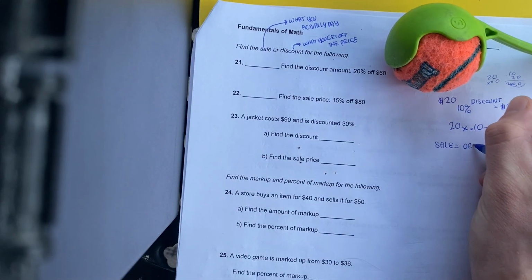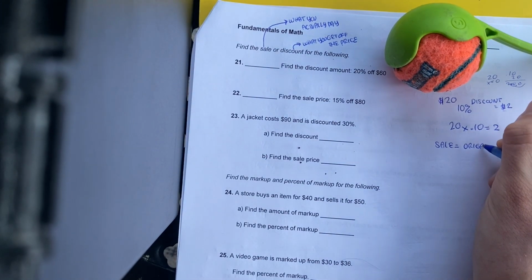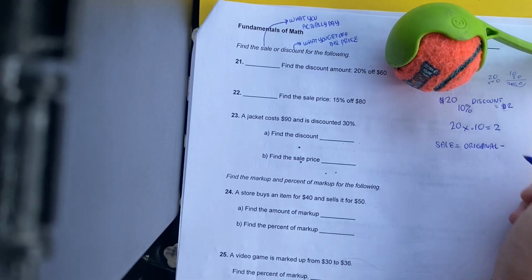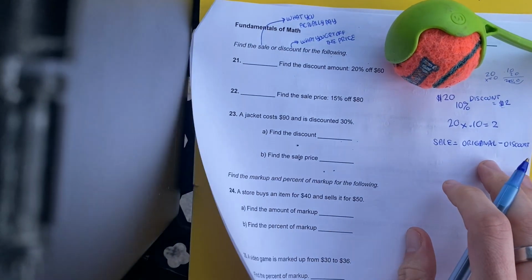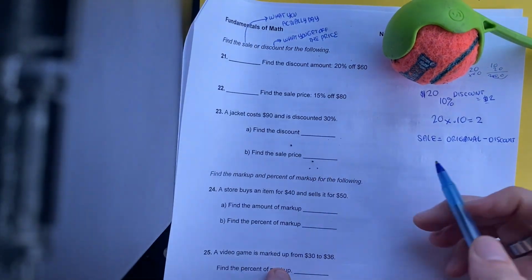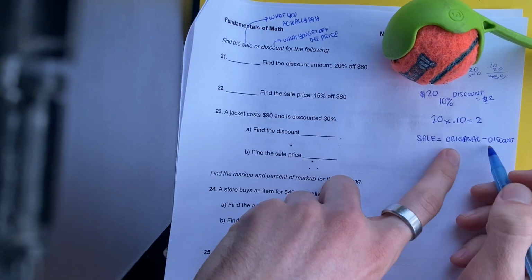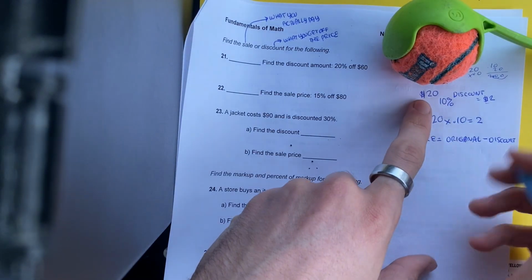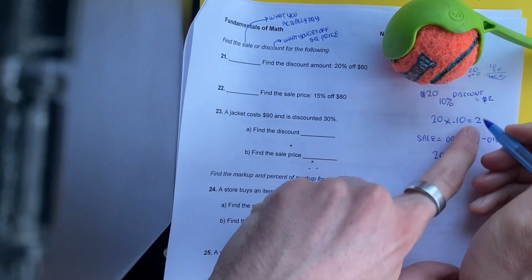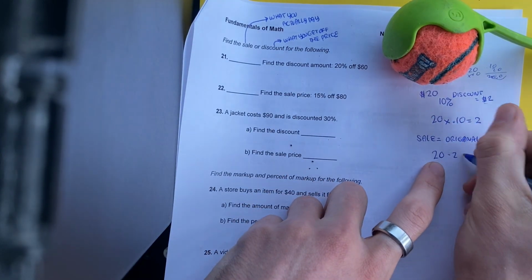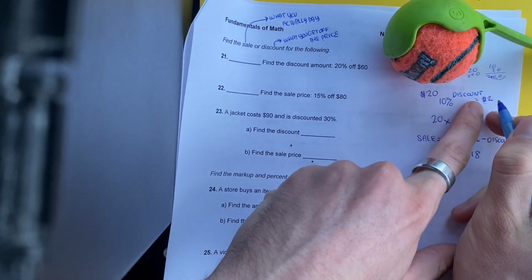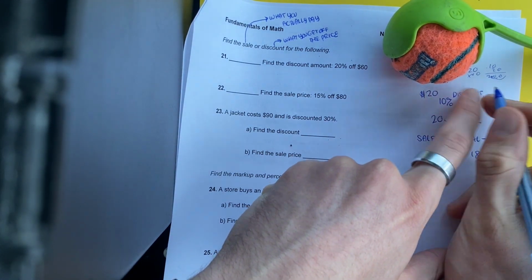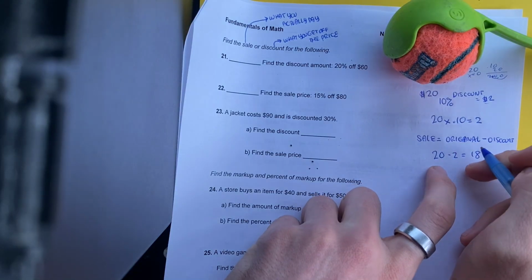So the sale that I get is the original price minus the discount. I know I wrote on the wrong end because I need to show work for these. Original minus the discount. So the original is 20 minus the discount, which we just found was $2. So I'm going to be spending $18 for this. So the discount I got was $2, but I'm not paying $2. The sale price, though, was $18.